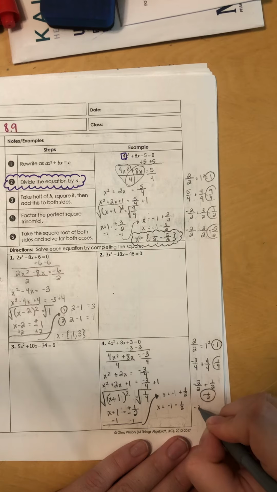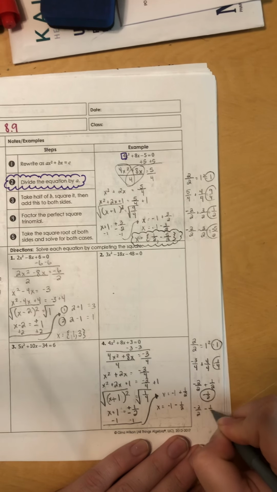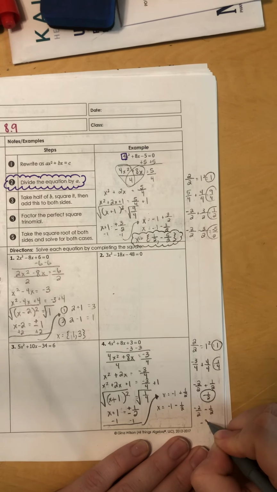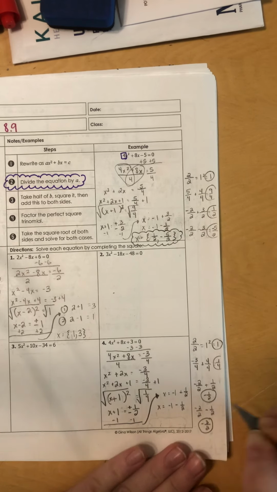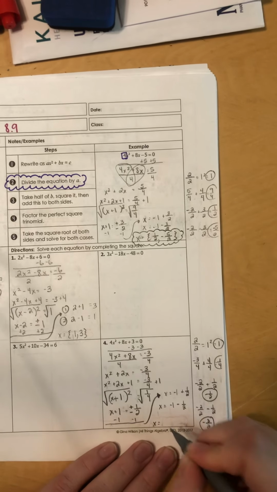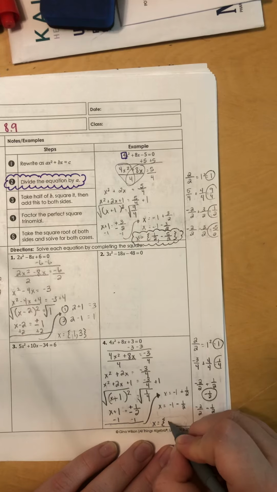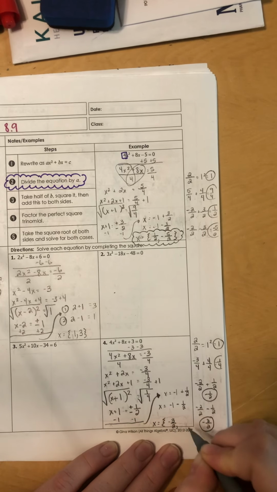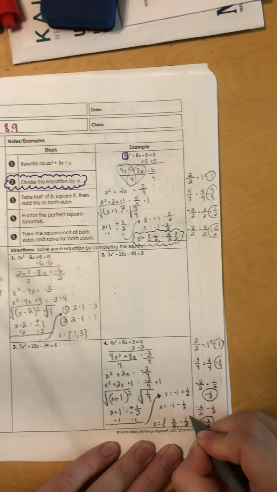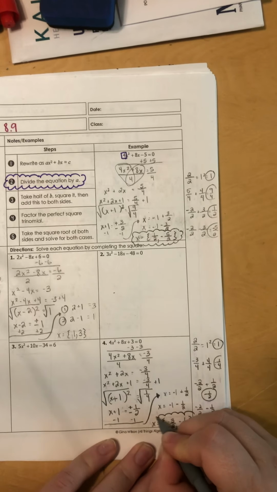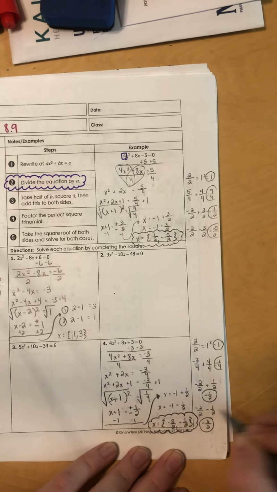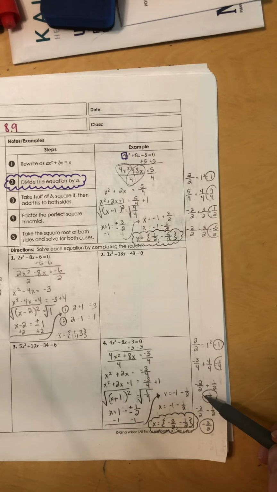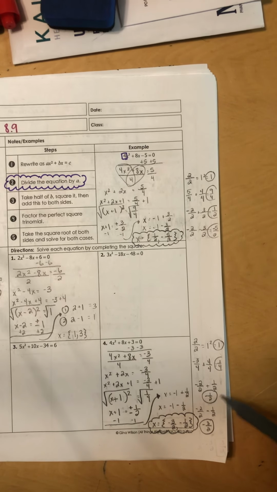And I have negative 2 over 2 minus 1/2, and it gives me negative 3/2. So x is negative 3 over 2 and negative 1 over 2. Okay, so all I'm doing here is changing my denominator before I add or subtract fractions.